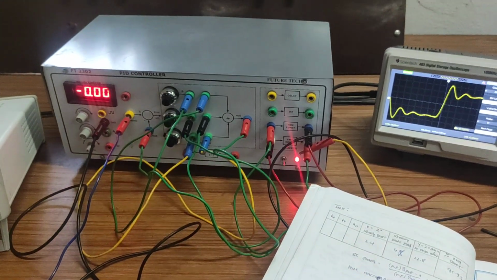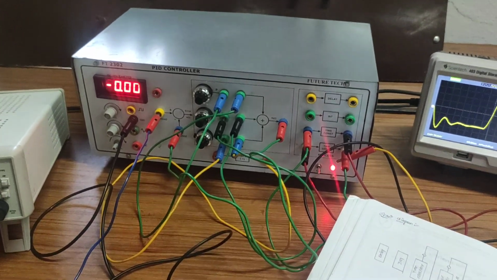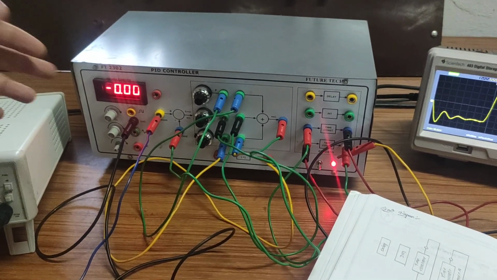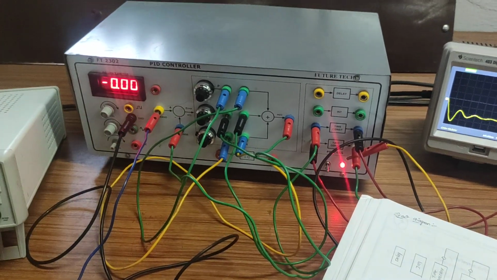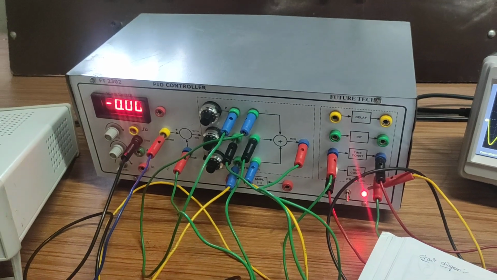So the application of the PID controller is mainly that it improves the transient response. If you use the different controllers separately, that is P, I and D, and then combine these three, P plus I plus D, the controller is mainly used for improving the transient response.